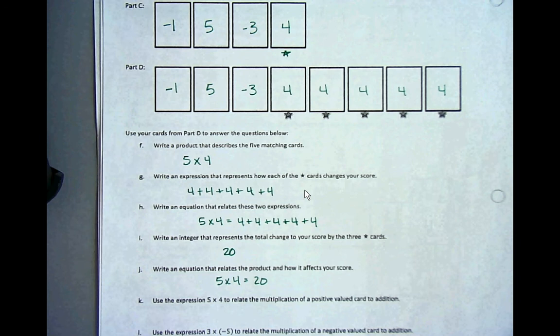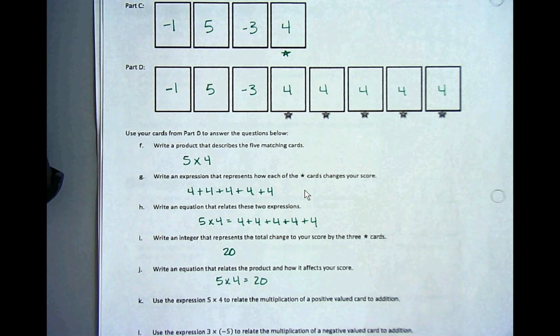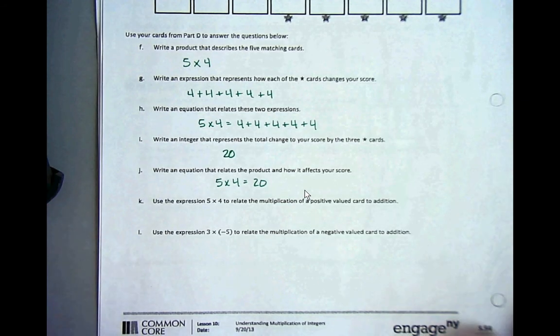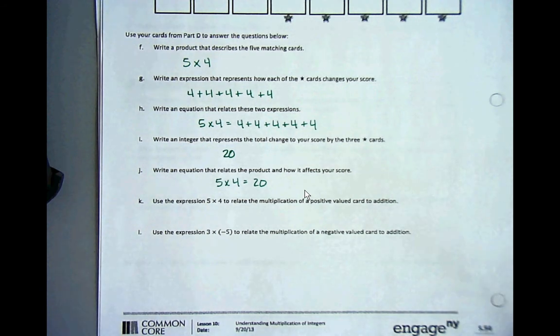Now go ahead and write a conclusion. We're on K and L. Write a conclusion using the expression 5 times 4 to relate the multiplication of a positive valued card to addition.